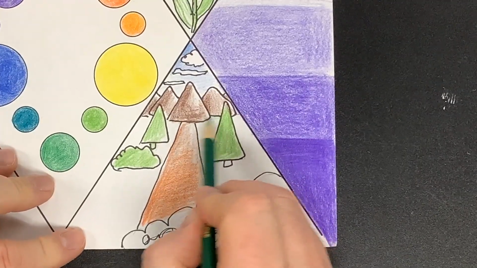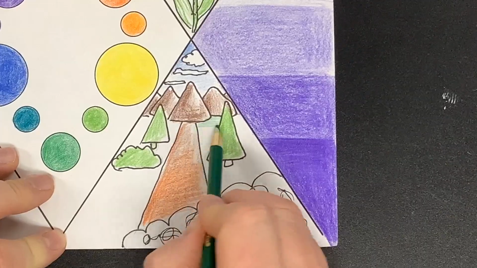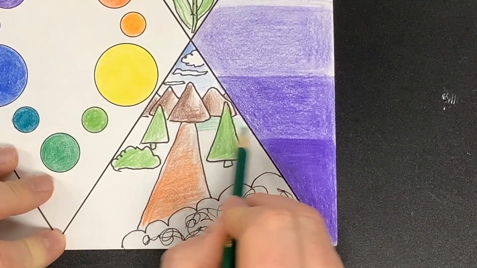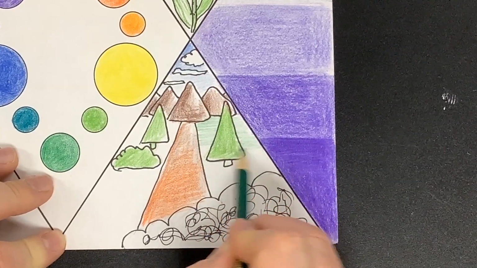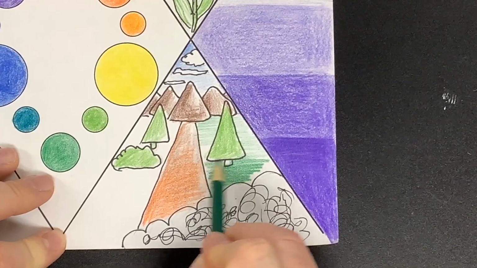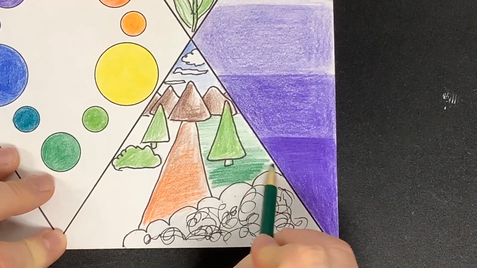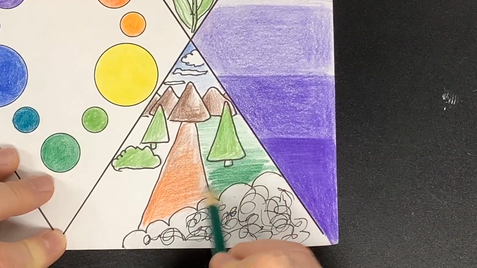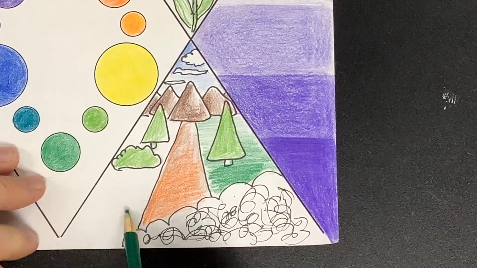The grass, when you do the ground, try to color horizontally. It'll look more real and flat. And then add pressure as you come forward. And that'll make the ground look more 3D. Like there's distance in the ground.